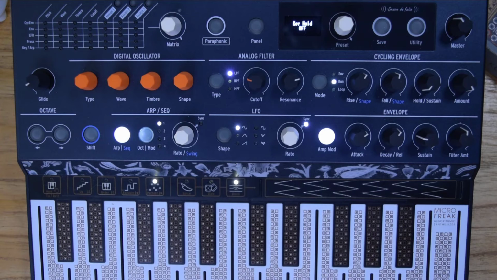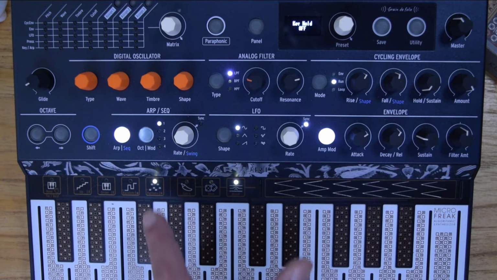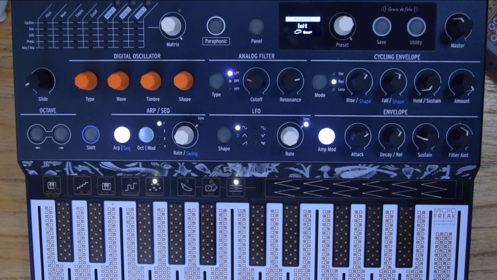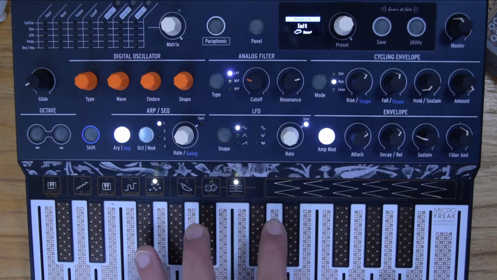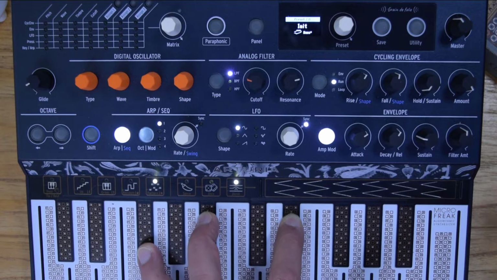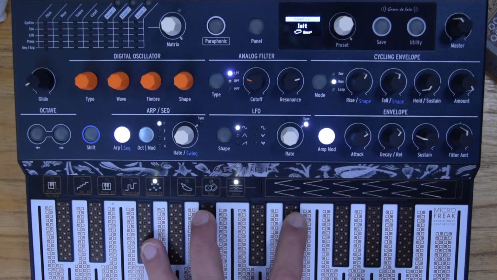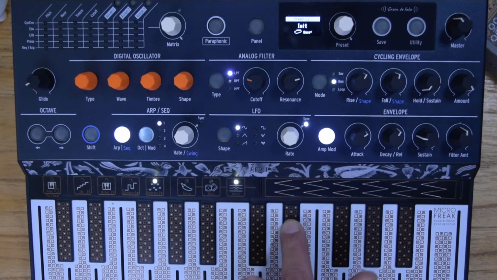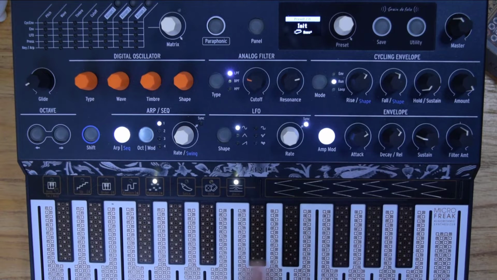Now, there are some things that you need to know, because maybe you're wondering, if this is creating a pattern for us, when we save the patch, is that same pattern going to be stored in the memory of the patch? No, this is a performance option. When you play the keys, it's just going to create a pattern and repeat it as long as you're holding the keys. As soon as you release the keys and you press again, it's going to generate a new random pattern. So you cannot store it in the memory of the patch. Every time you play a key, it just creates a different pattern, and so on.